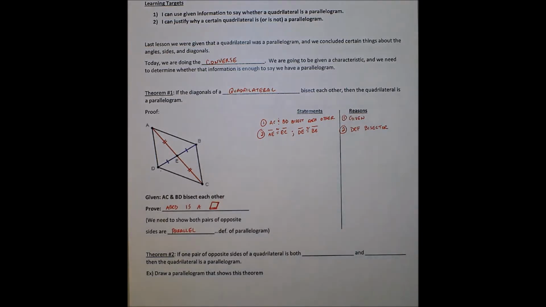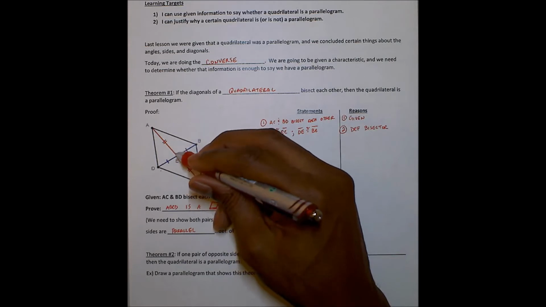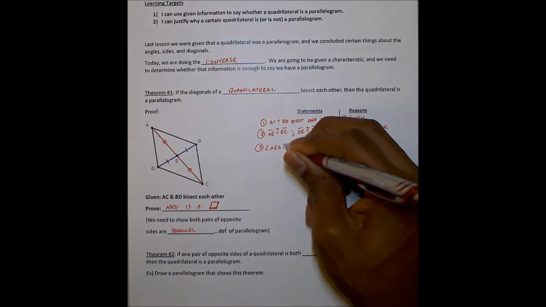Now, since we're going to try to prove that these triangles are congruent in order to use CPCTC, what I can say is that angle AEB is congruent to angle DEC. I'll say CED just so I don't have to think about it later.